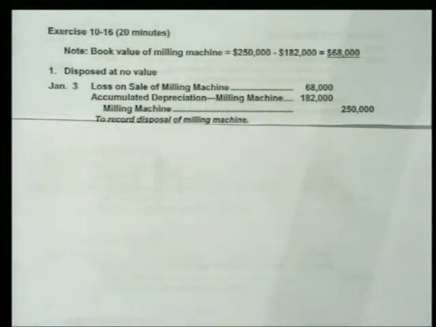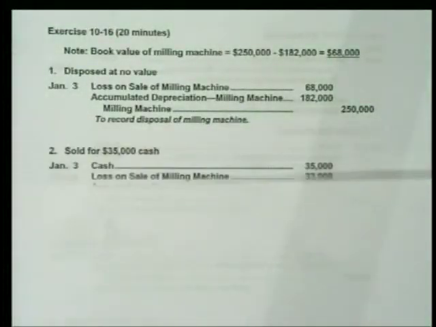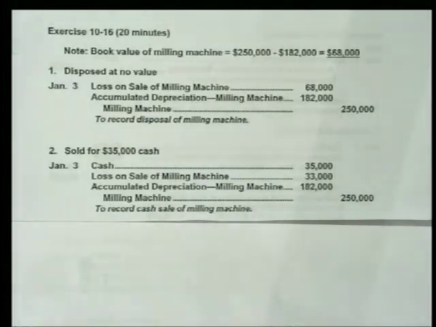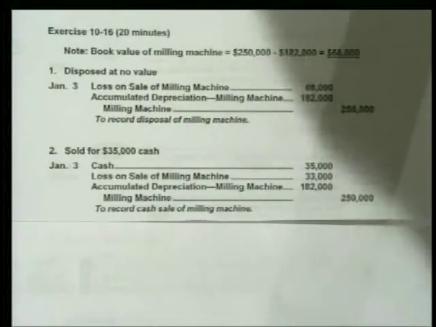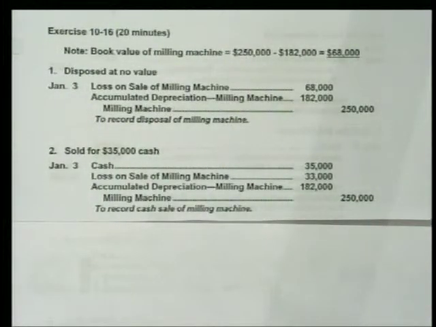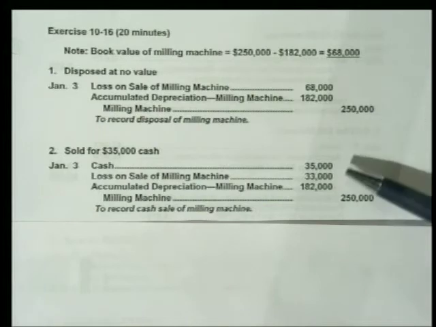What about the next instance? What about if we sold the machine for $35,000 cash? Well, then the journal entry would look like this. Again, go through those steps of disposing of an asset that we discussed last class period. Okay? And that's what you're looking at. Now, some people kind of not rationalize, but we received $35,000 for an asset that had a book value of 68. 35 is less than 68 by 33. So that is also how that checks out to what the loss is.